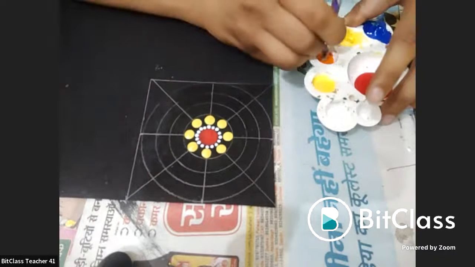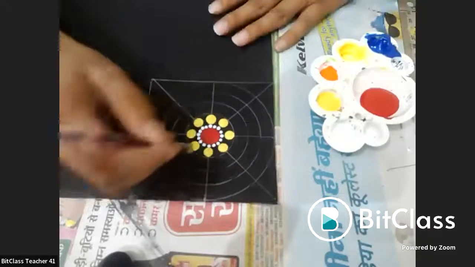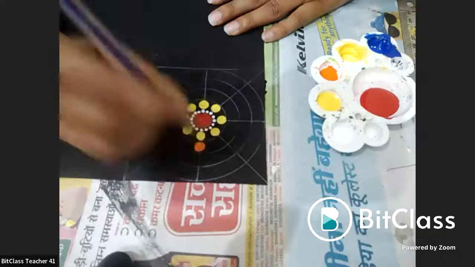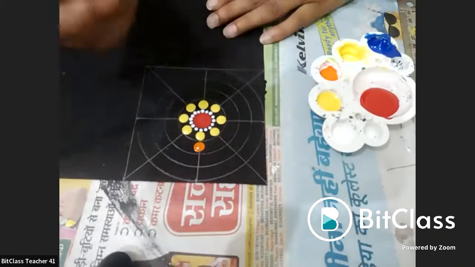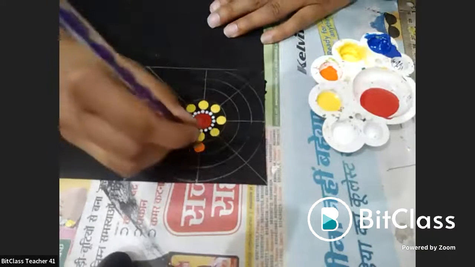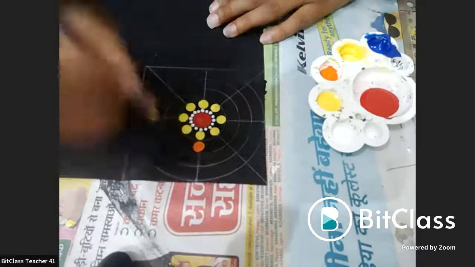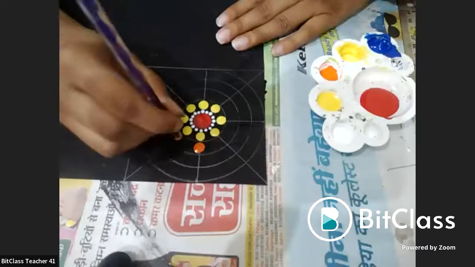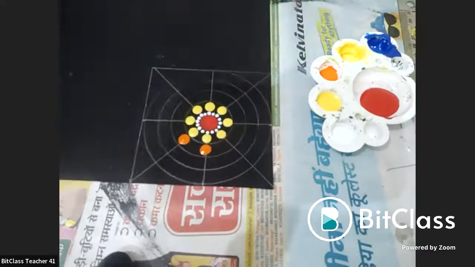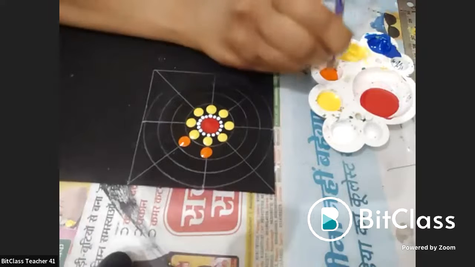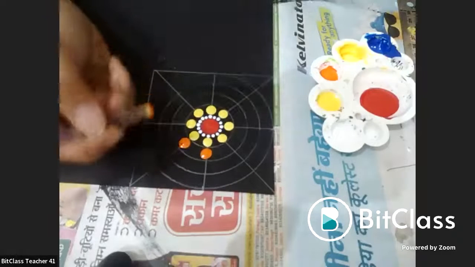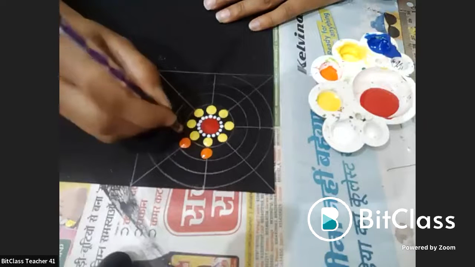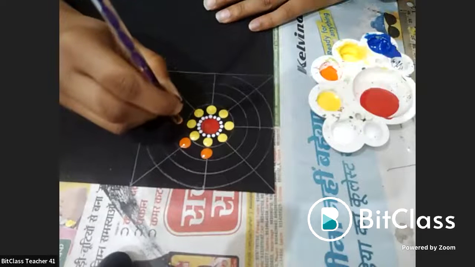Now, the first dot I'll be placing just above this lemon yellow dot, like this. Just place it like this. Next, I'll be placing here. Whenever you make a reference for yourself, always go with your horizontal, vertical, and diagonal lines. And after that, place single dots in between these.